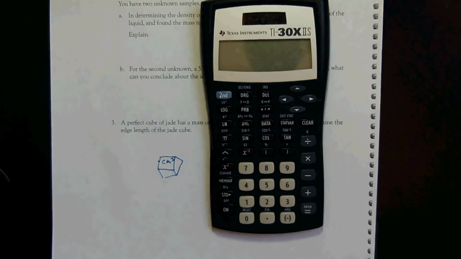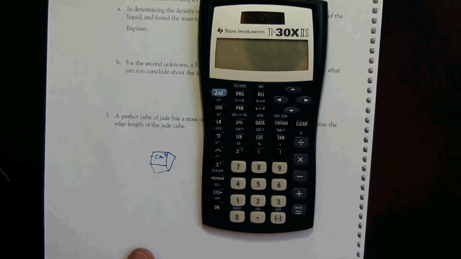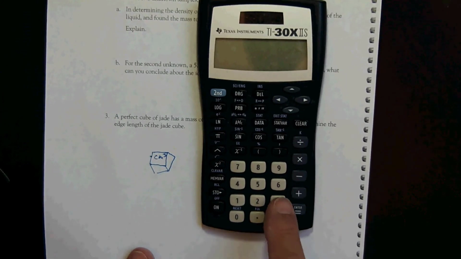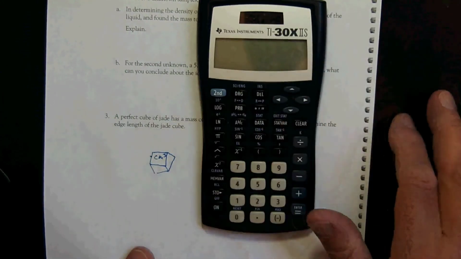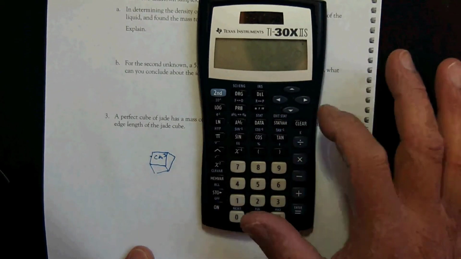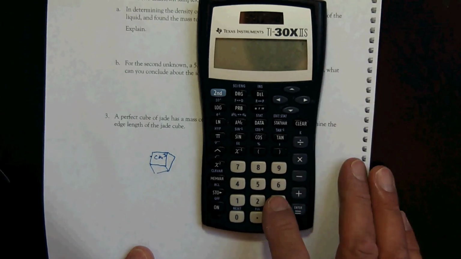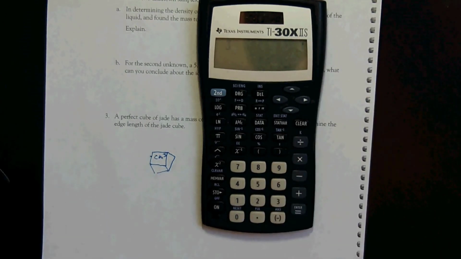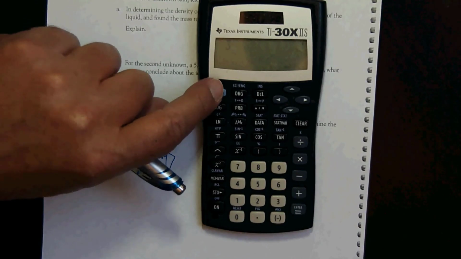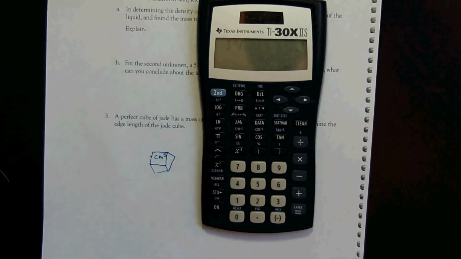So for this one, you don't put in the number you want to take the cube root of. First you turn it on. You say 3, because I want to take the cube root. And then you say radical of 8. So that's telling it to take the cube root of 8, and you get 2.